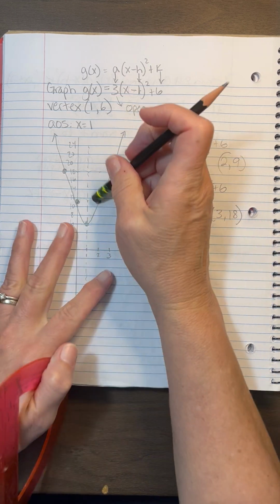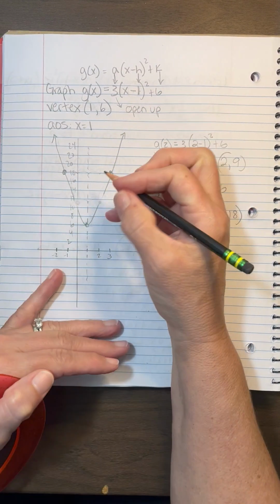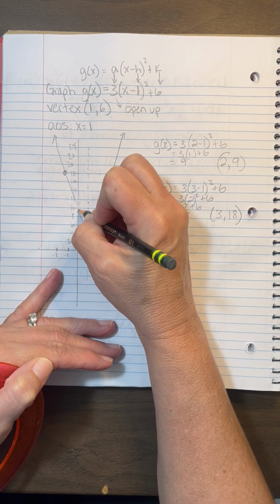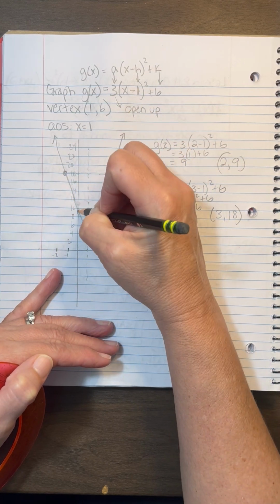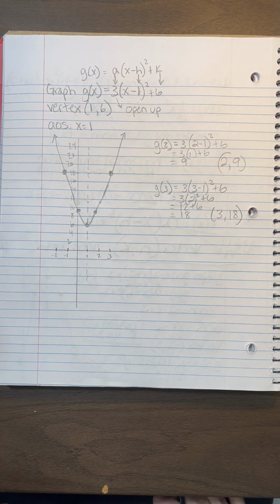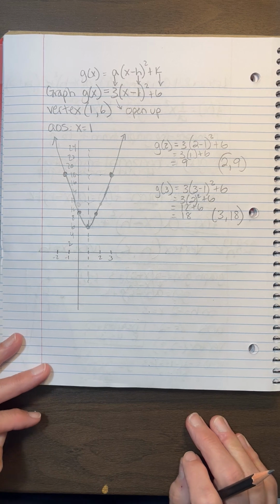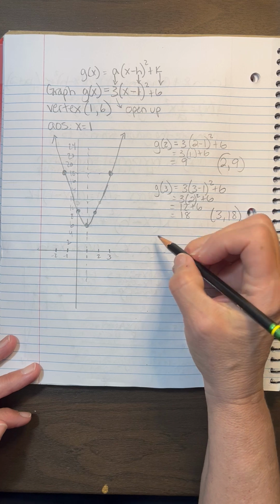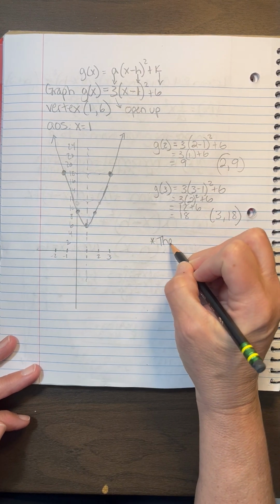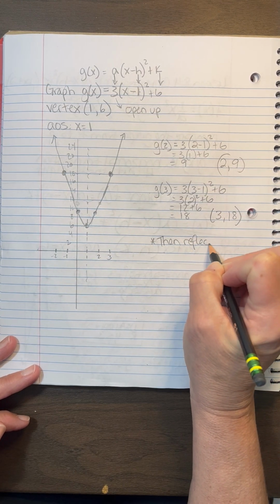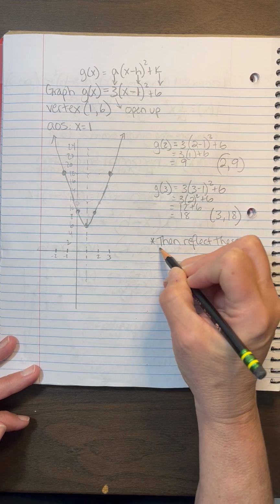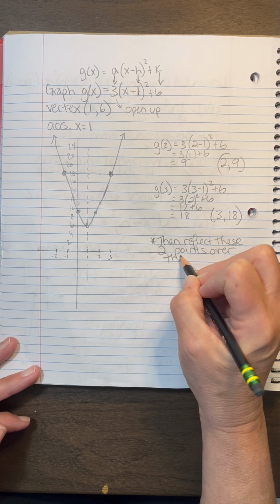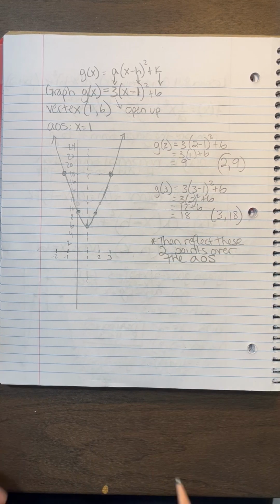And 2, 9, I graphed that, I knew it looked wrong. 2, 9, and this would then be 0, 9. There we go, much better. Okay. All right. So you find your 2 points and then just give yourself a little thing, then reflect these 2 points over the axis of symmetry.